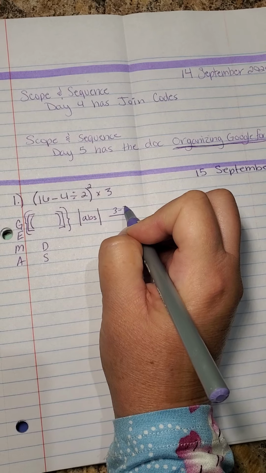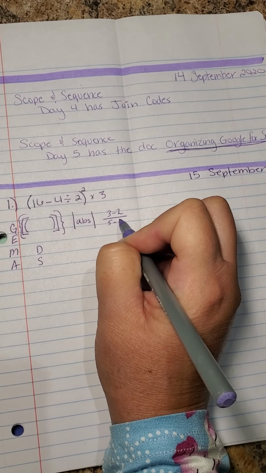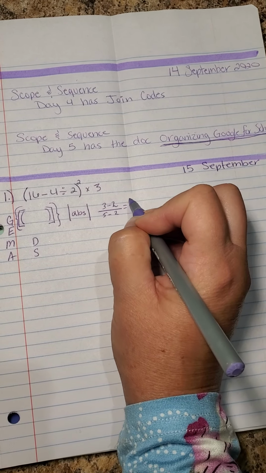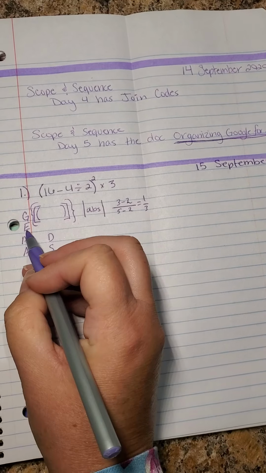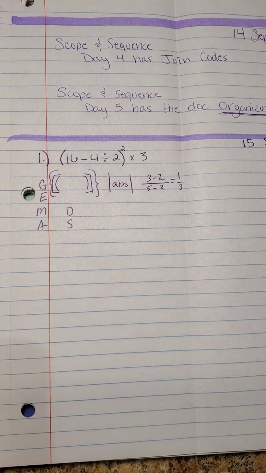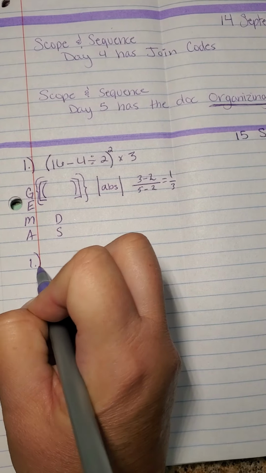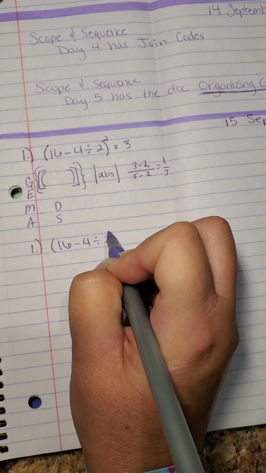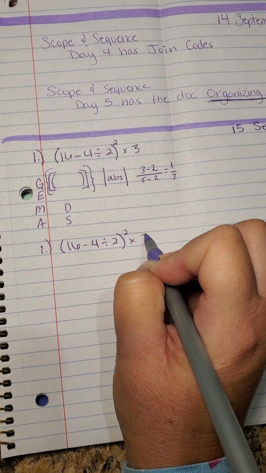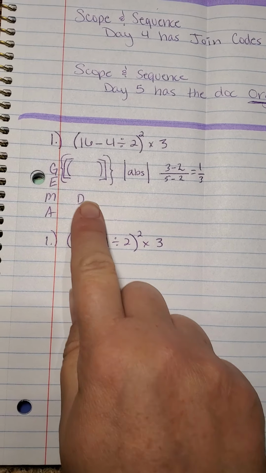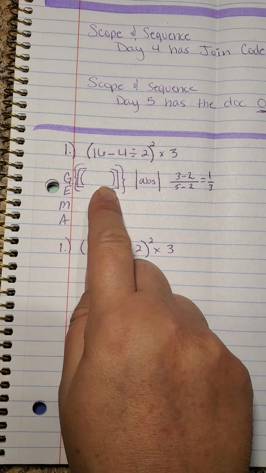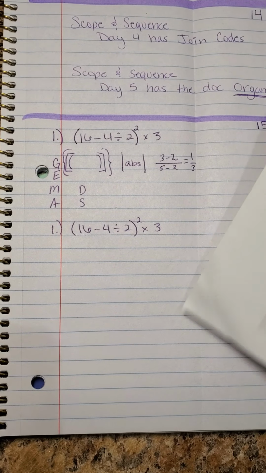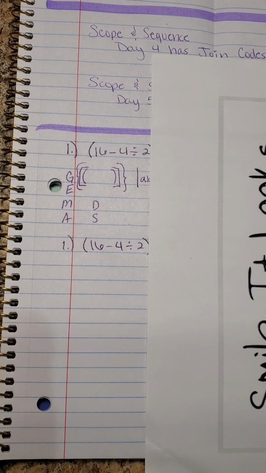Like if you had 3 minus 2 on top and 5 minus 2 on bottom. You would have to solve that first, which would be 1 over 3, before you started the rest of your order of ops. Okay, so back to our original problem. Let's just rewrite it. The quantity of 16 minus 4 divided by 2 end quantity squared times 3. Okay, so we do have some parentheses right here. So you cover that up. Everything that's not the parentheses.